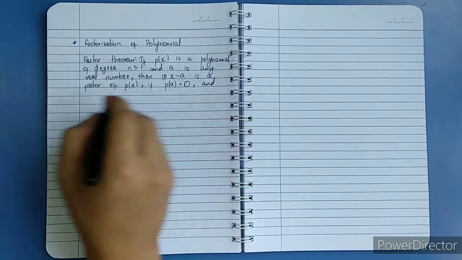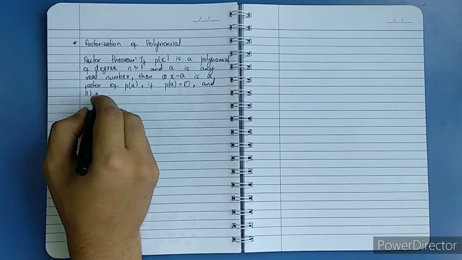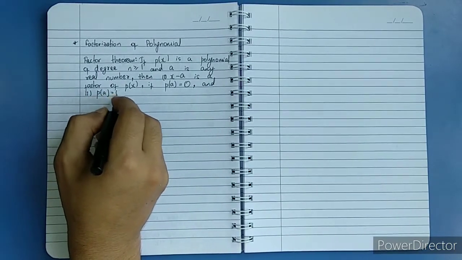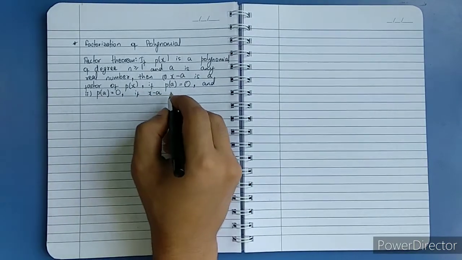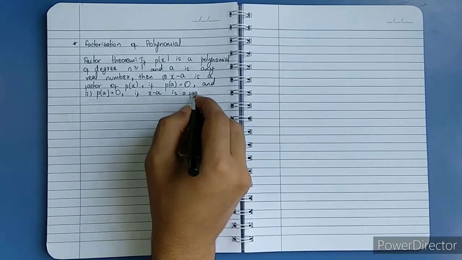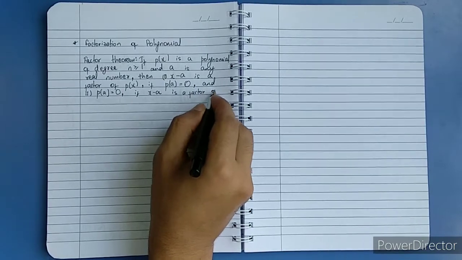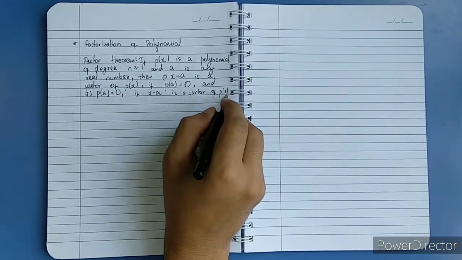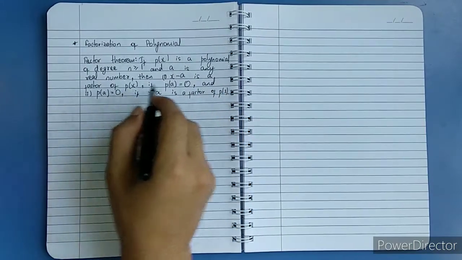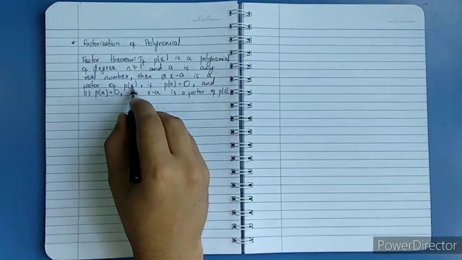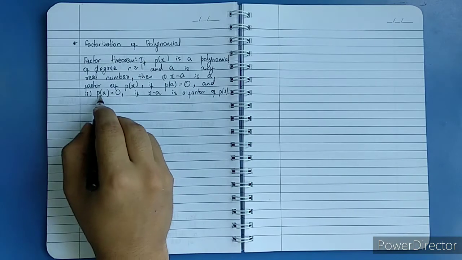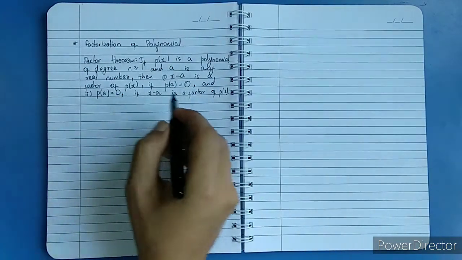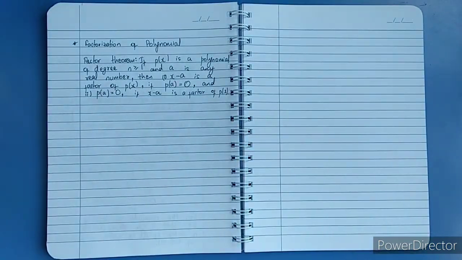And number 2, p of a equals 0 if x minus a is a factor of p of x. So if x minus a is a factor of p of x, then p of a is 0. And if p of a is 0, then x minus a will become a factor of p of x.